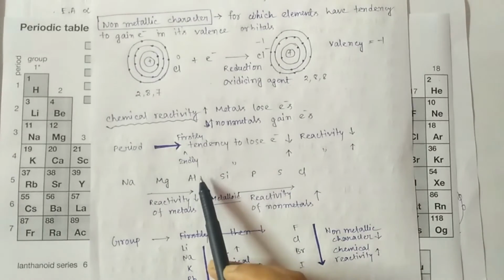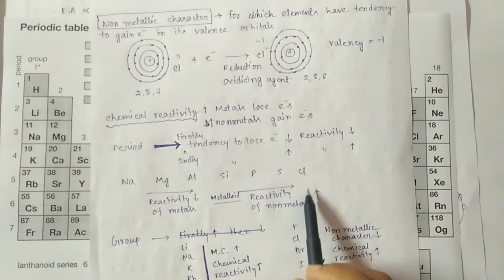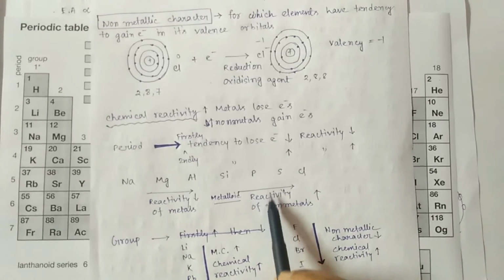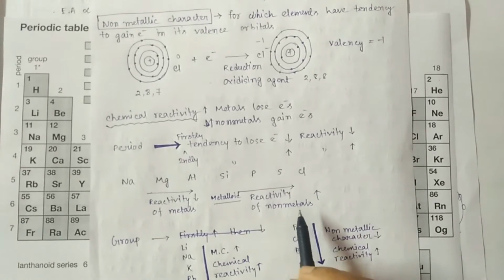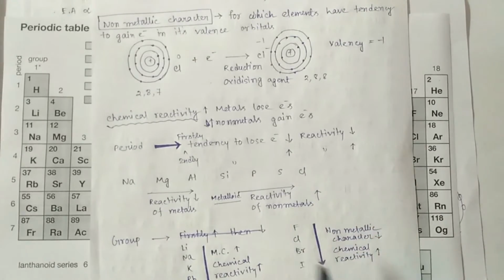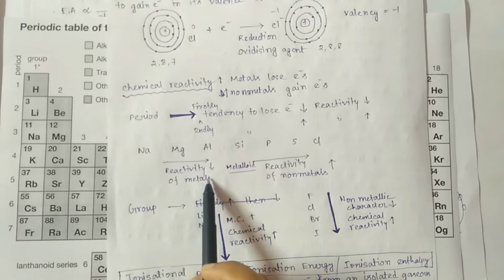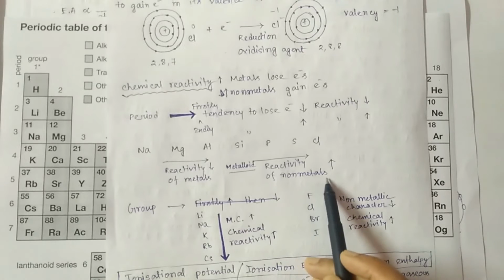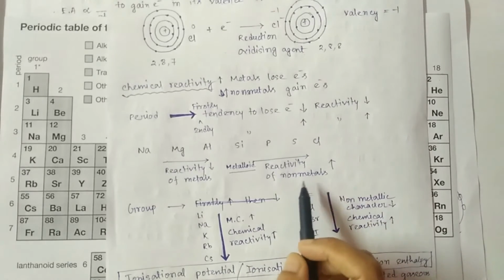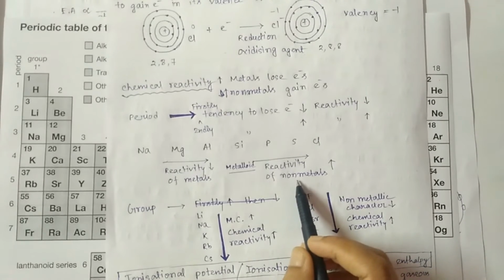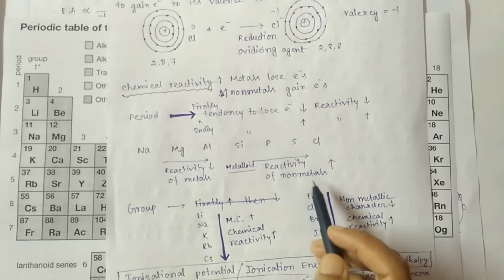But after that, we find that the tendency to lose electrons increases, because here the outermost shell is getting bigger, and that is why its reactivity also increases. So I can say that from sodium to aluminium, the reactivity of metals gets reduced, while the reactivity of non-metals increases from phosphorus to chlorine.